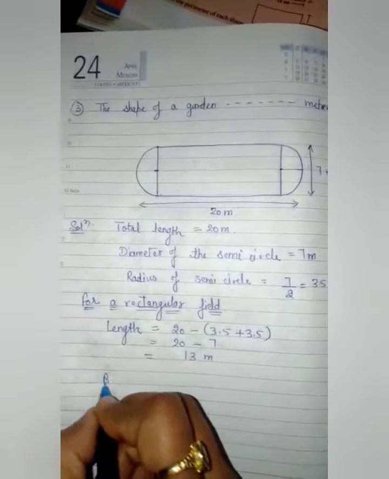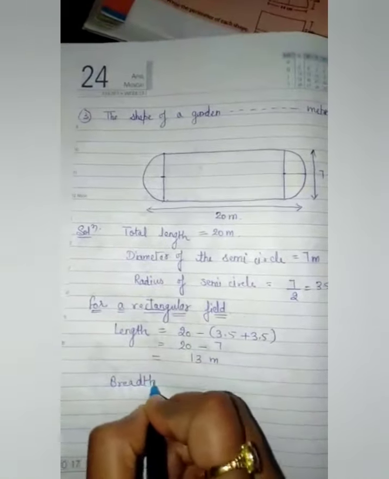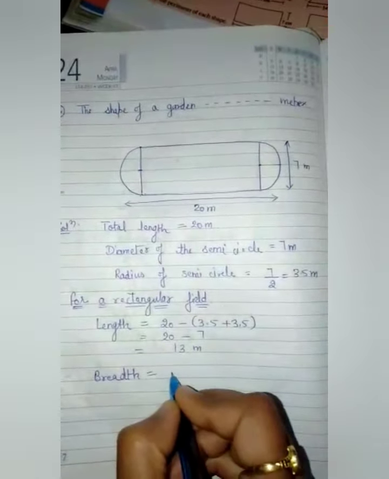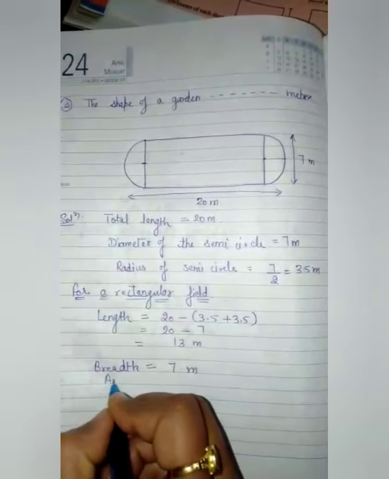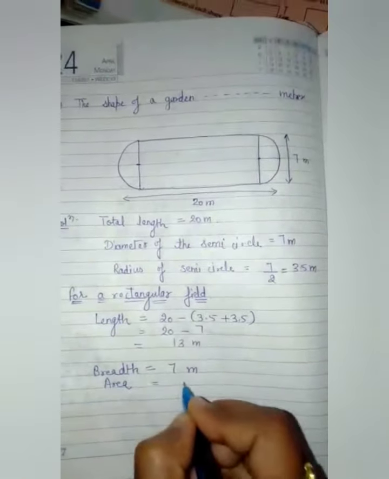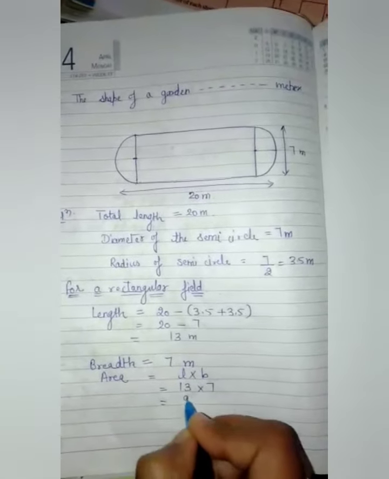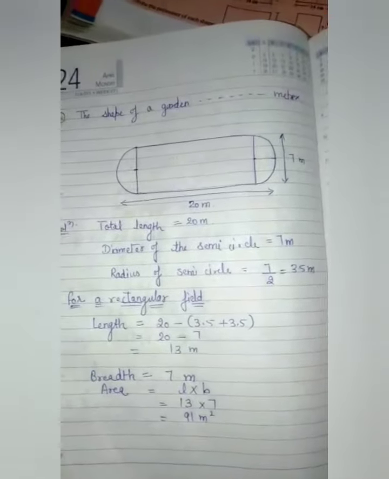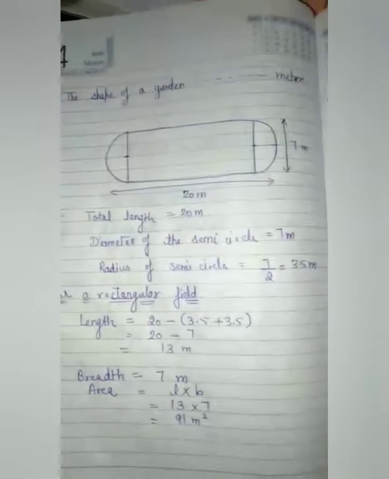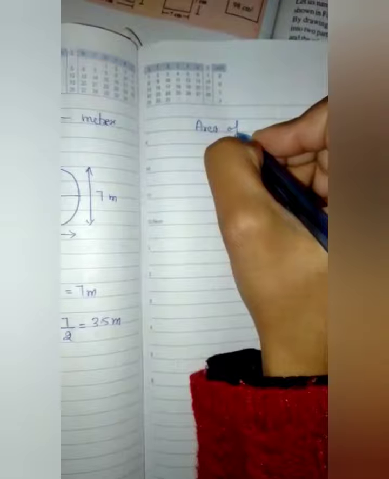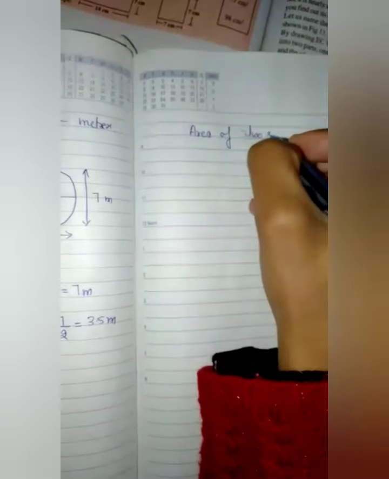Now for the rectangular field you need breadth also, and the breadth of the rectangular field is 7 meter. The area is length multiplied by breadth. 13 multiplied by 7 is equal to 91 meter square. Now you also need to calculate the area of two semicircles.